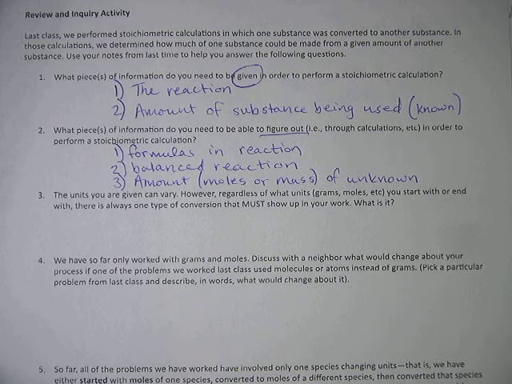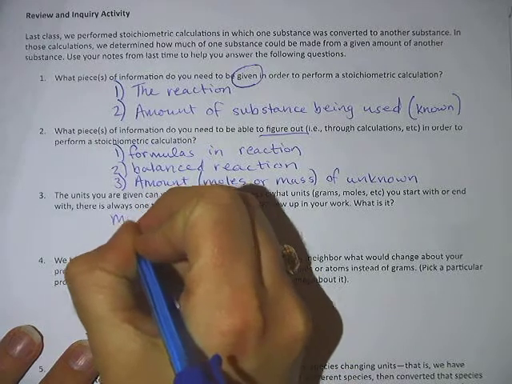The mole ratio, which you figured out from what? From the coefficients in the reaction. Thank you, Simran.